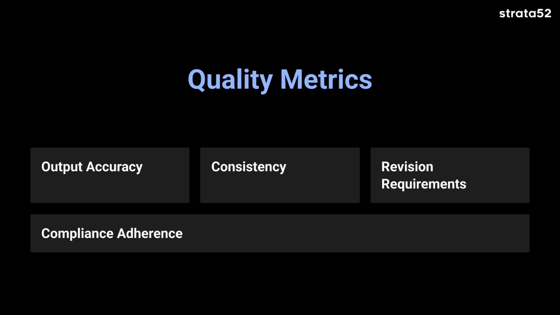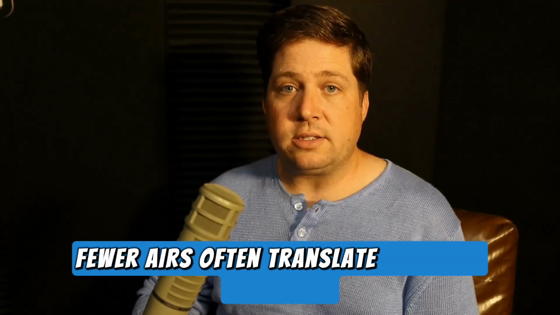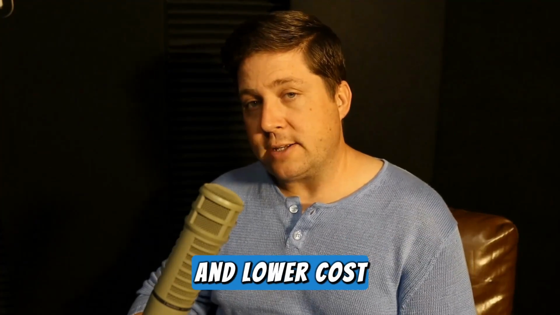So just having a thumbs up or thumbs down, or a pass or fail, for compliance adherence for a particular AI tool is an important KPI to report on. These strong quality metrics not only underscore the AI's reliability, but they also help you tie performance to operational outcomes. For example, fewer errors often translate to fewer headaches and lower costs.